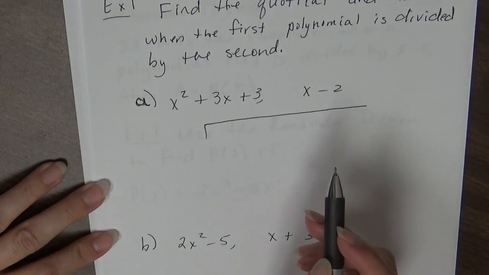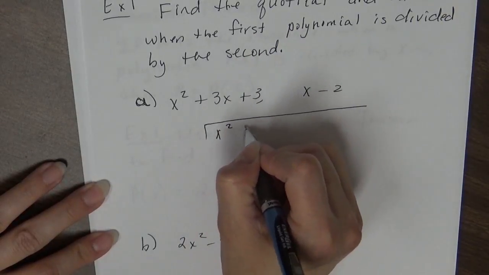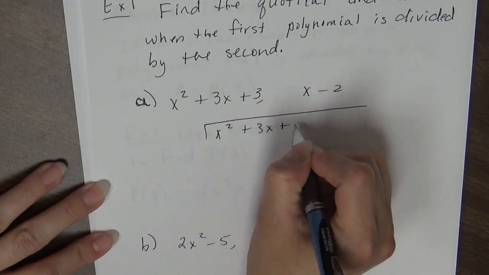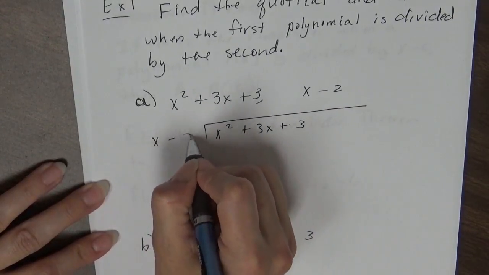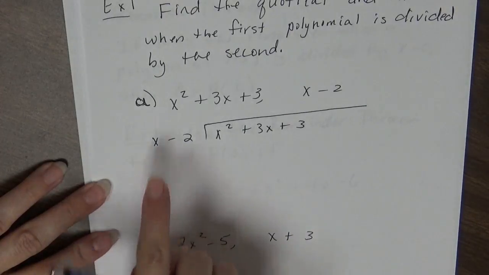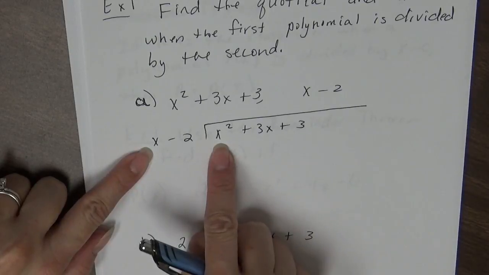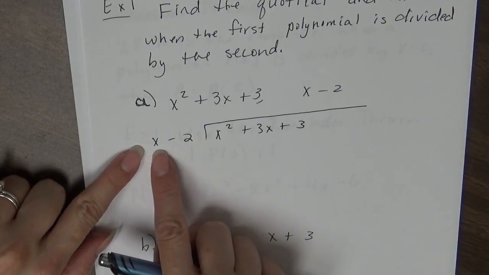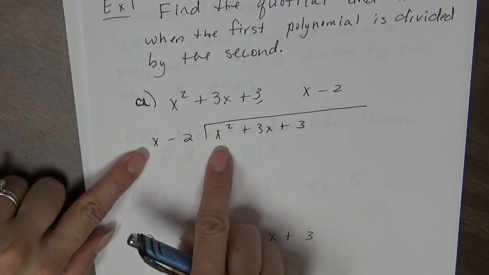I need to divide x squared plus 3x plus 3 by the polynomial x minus 2. To do this, I need to look at the first term in the divisor and the first term in the dividend, and decide what I need to multiply x by to give me x squared. Well, I would multiply that by x.